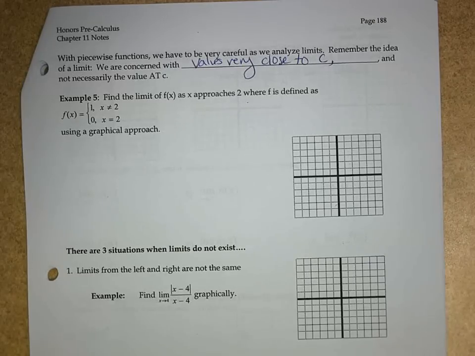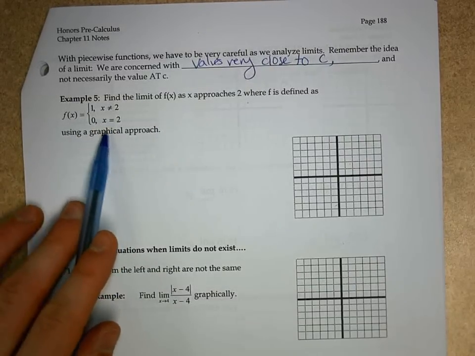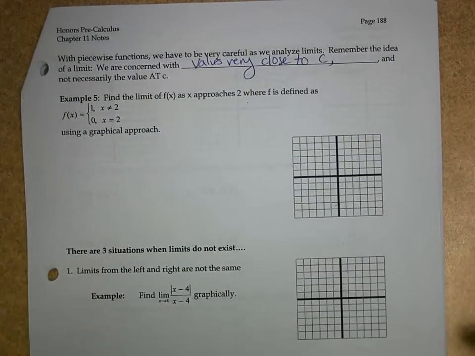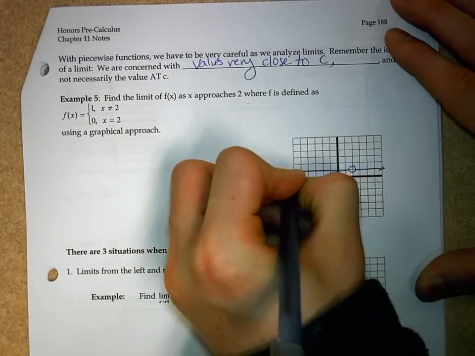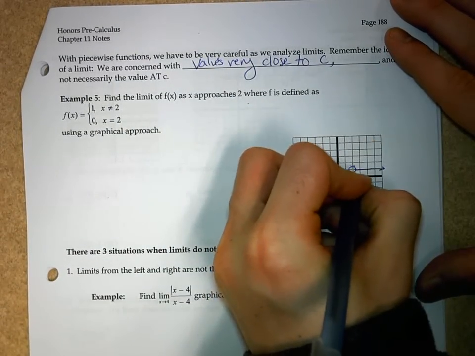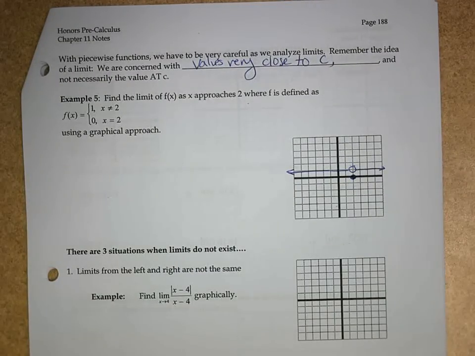And we can clearly see that when we deal with piecewise functions. Here, f of x is equal to 1 when x is not equal to 2, and equals 0 when x equals 2. So we've got a graph that looks like this for our piecewise function. At x equals 2, we are 0. When it's not equal to 2, then we're equal to 1.